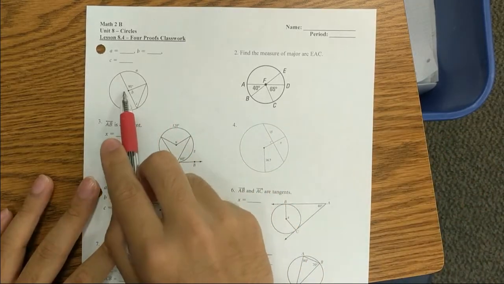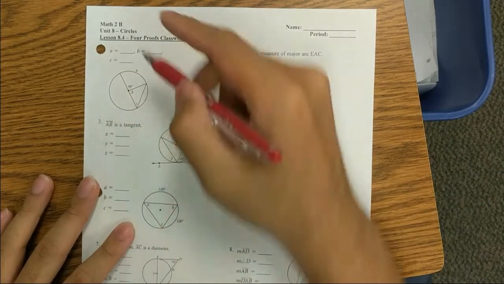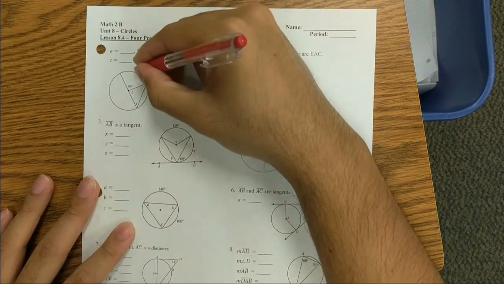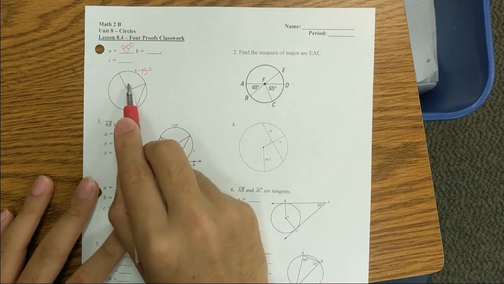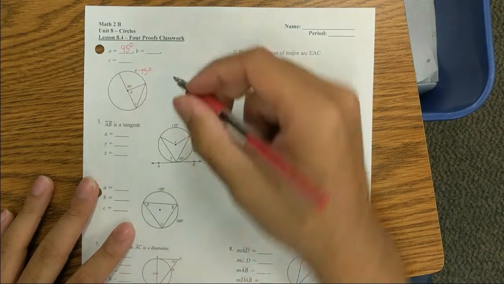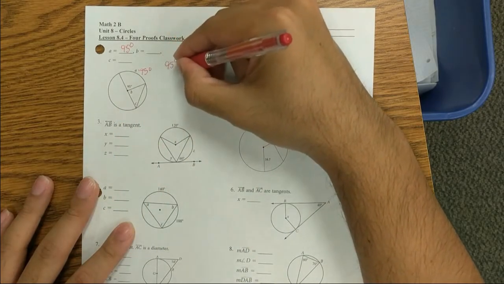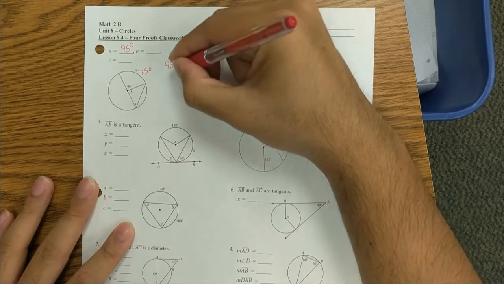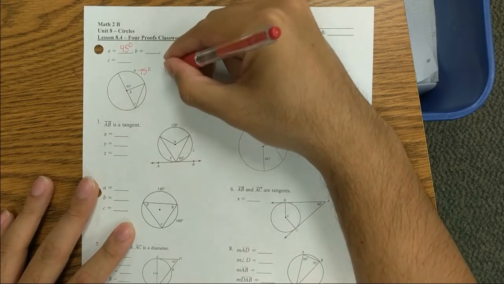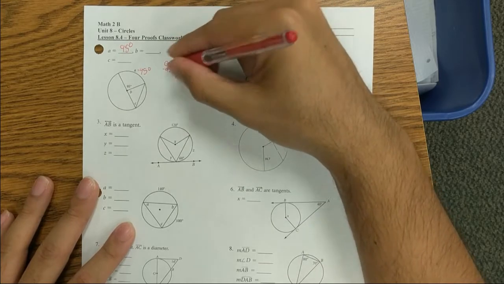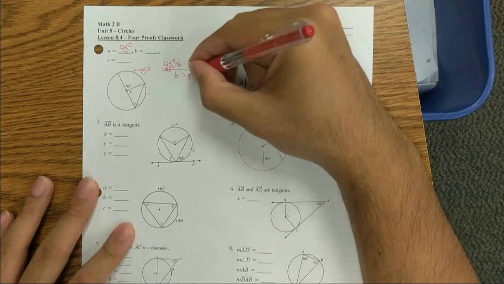Okay, so this 95 degrees is a central angle intercepting A, so A is also 95 degrees. 95 degrees and B together are supplementary. They add up to 180 degrees. So B must be 180 minus 95, which is 85 degrees.